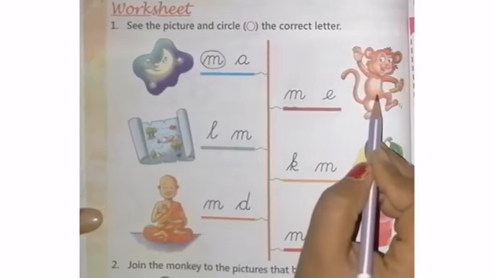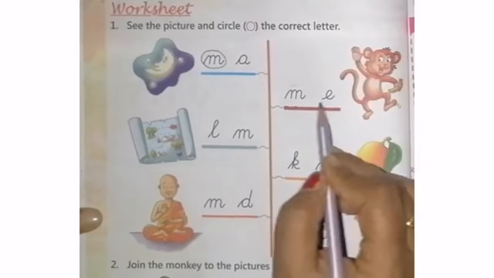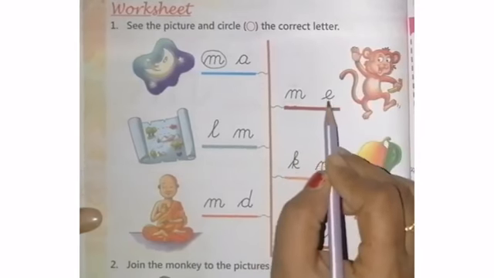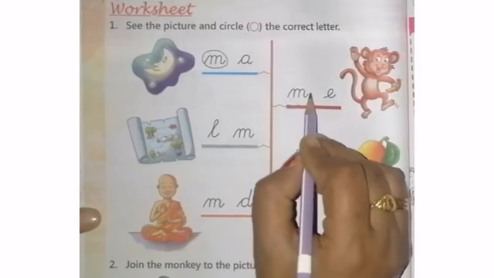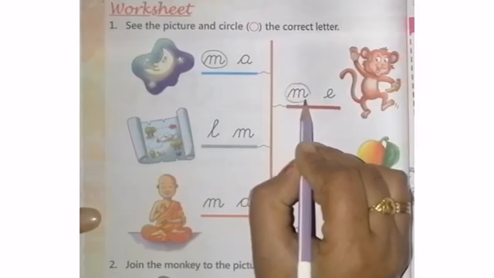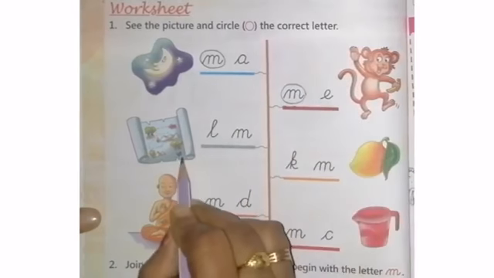Now look at this picture. This is a picture of monkey. Here are two letters, M and E. Which is correct? M is correct. M for monkey.